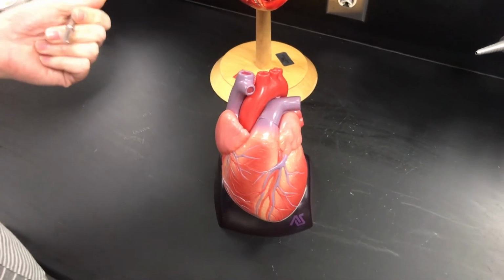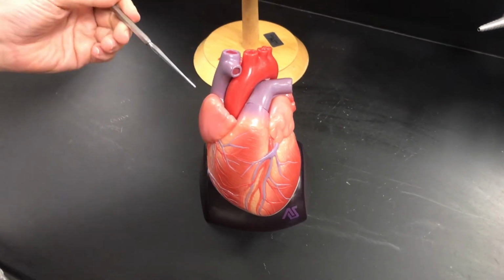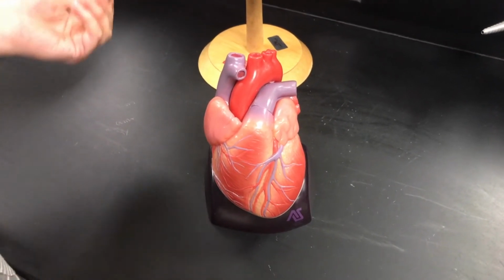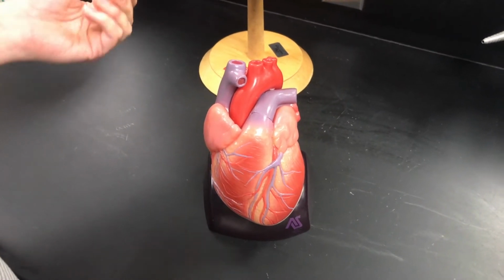So we're going to walk through the heart model now. There's a few different models, but they all have the same parts on them. You just have to kind of familiarize yourself with the different models and what's what.